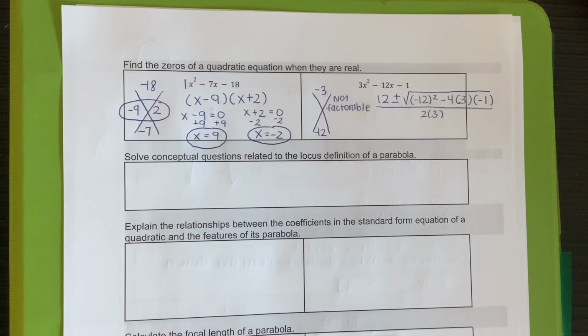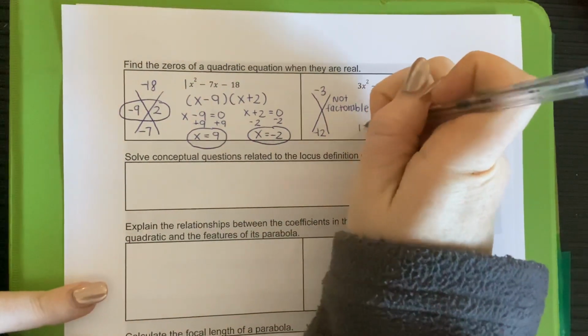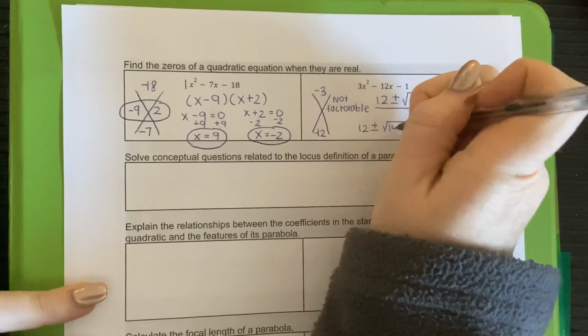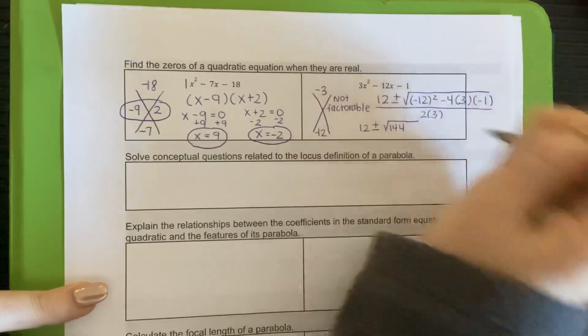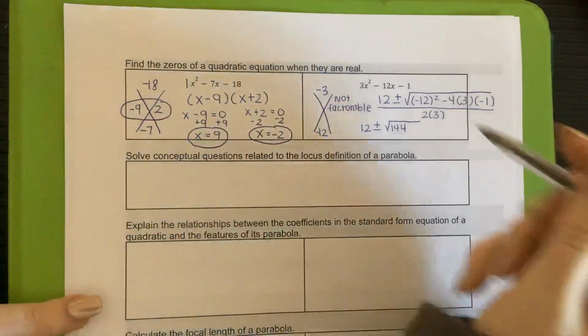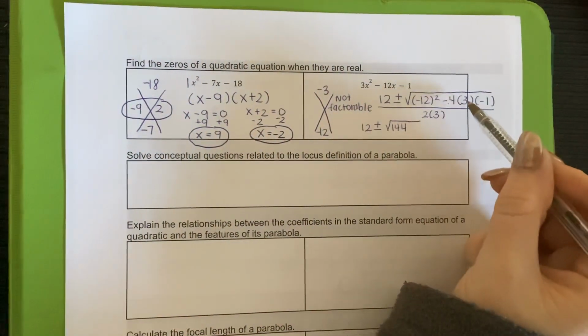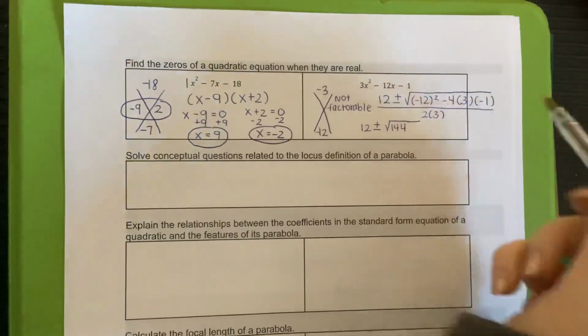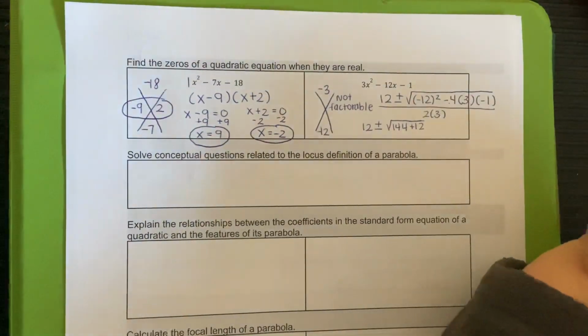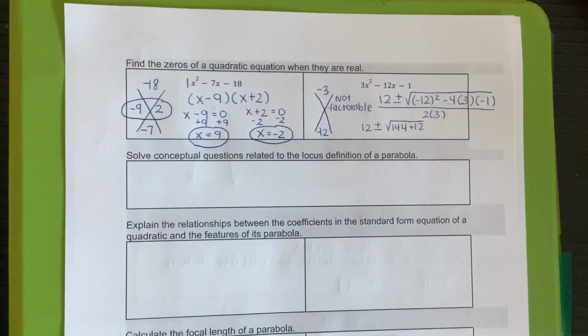So if you start multiplying that stuff out, you're going to get 12 plus or minus 144. I should have given myself a little bit more room, but 144. And then -4 times 3 is -12. Times -1 is going to give us plus 12.